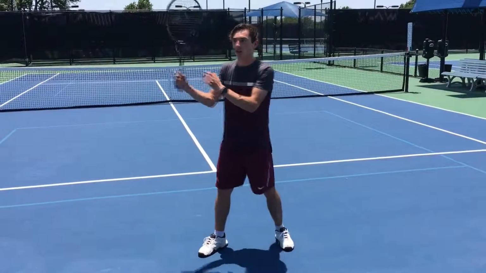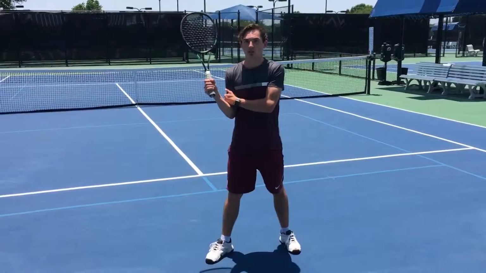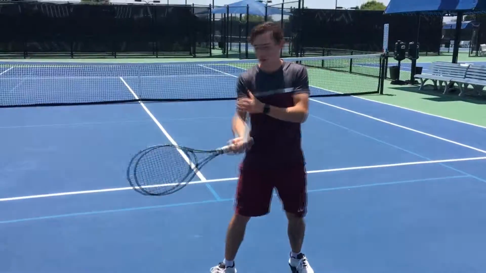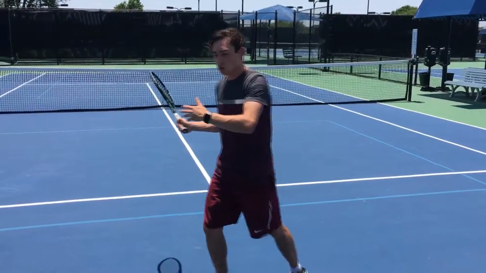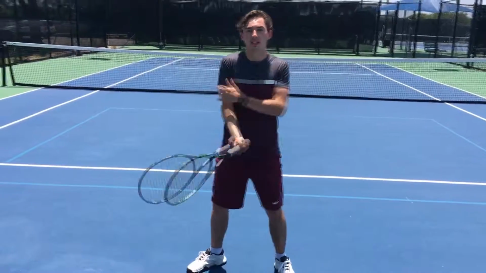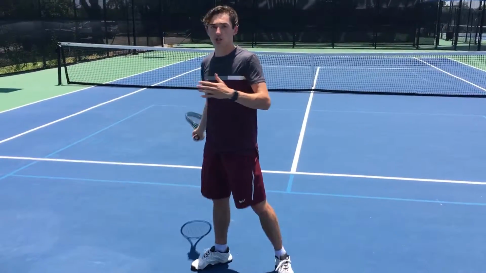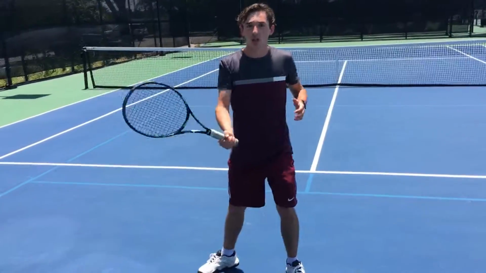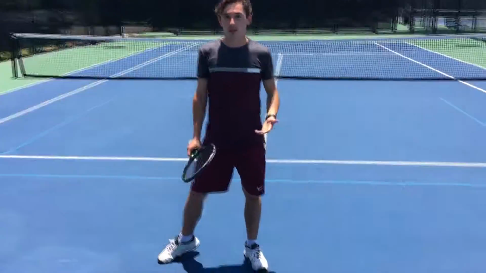So if you have a short and really confined swing, kind of like a chicken wing, your swing is going to be shorter and you're going to be tensed up, and it's just going to take away a lot of the power, right? You're not going to be able to extend, less racket speed.